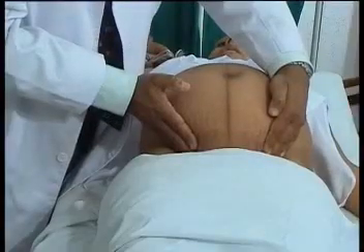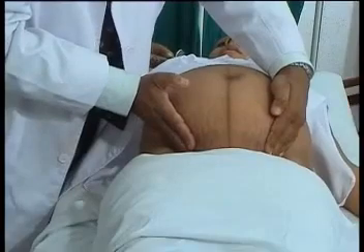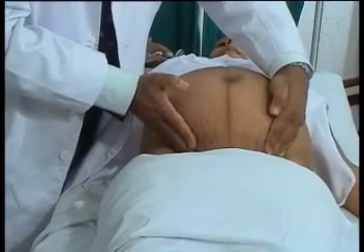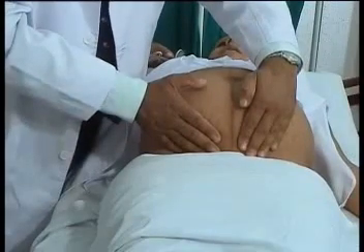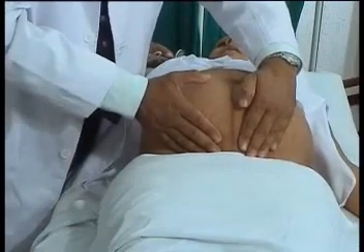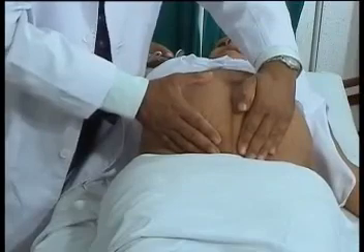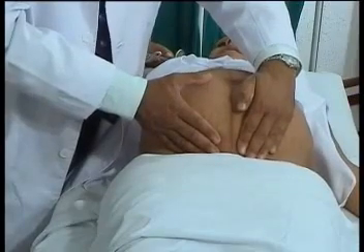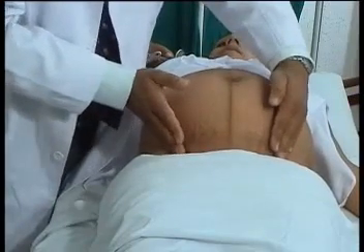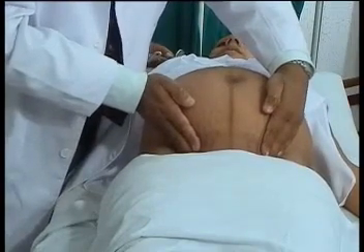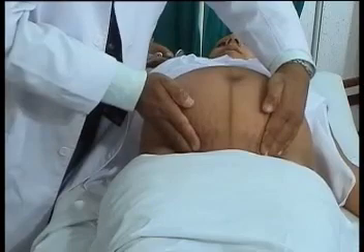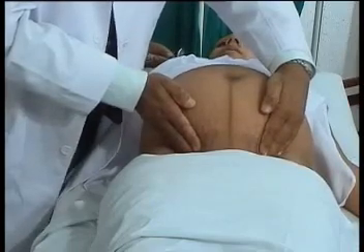Please note that my fingers are still parallel to each other and they do not come anteriorly in front of the presenting part. This is the wrong way of examining the lower pole, and therefore I would like to reiterate that the fingers have got to be, or the hands have got to be, parallel to each other and palpating the lateral surface of the lower pole.